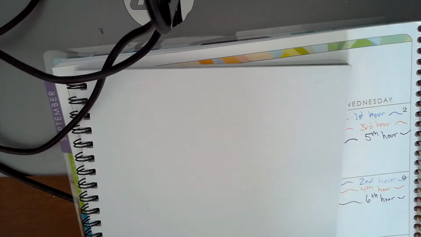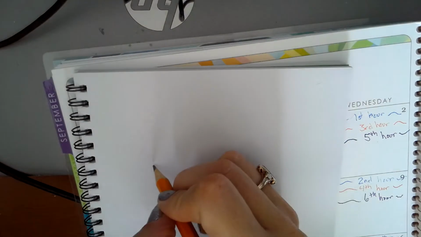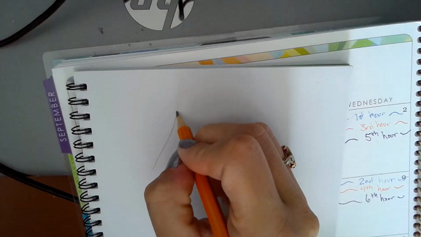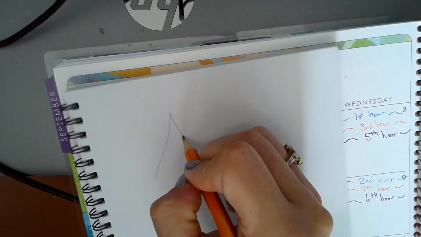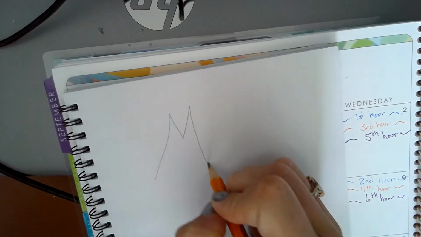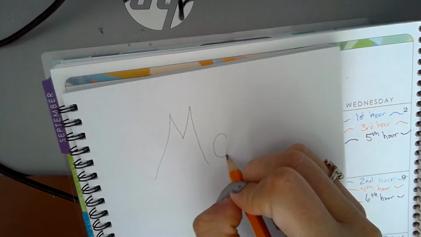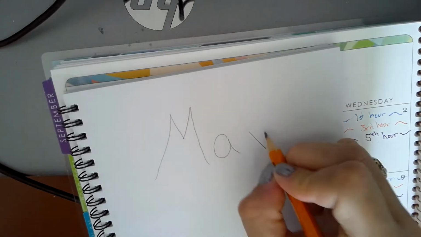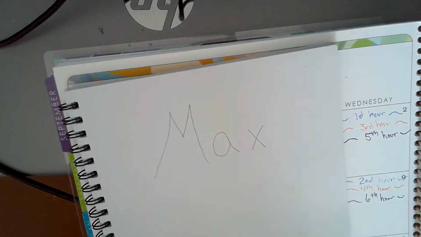Okay, so step number 1, you guys, is going to be to write your name in a really fun and interesting way. I just want to show you a couple quick ways you can do this. So I'm just going to pick a name. Let's do the name Max. I just have a pencil, and I'm just going to write Max.